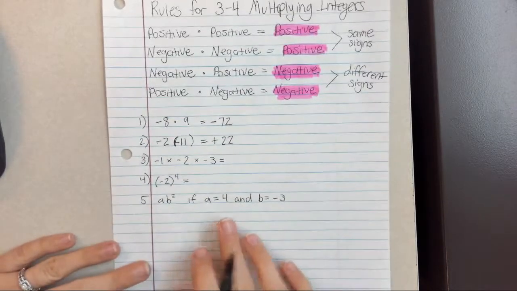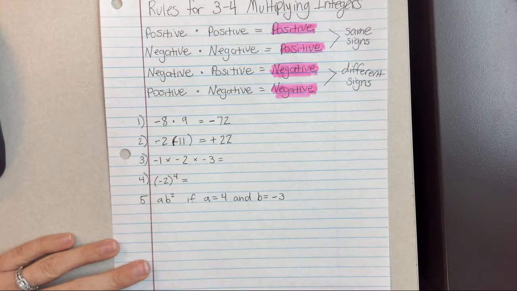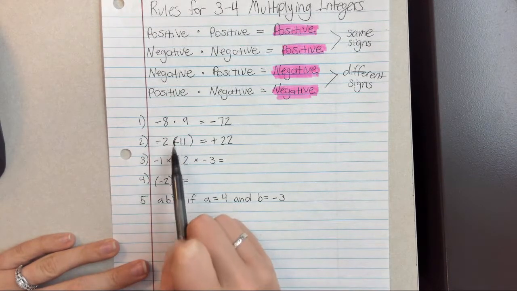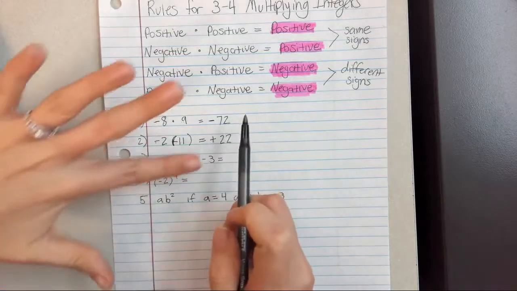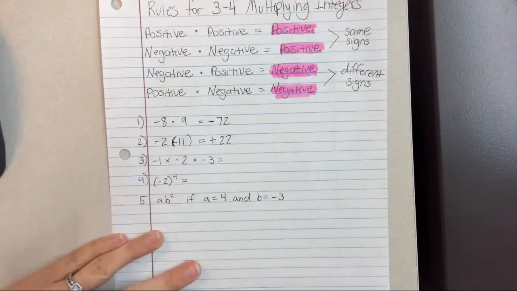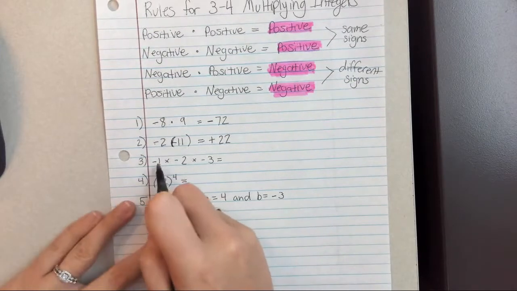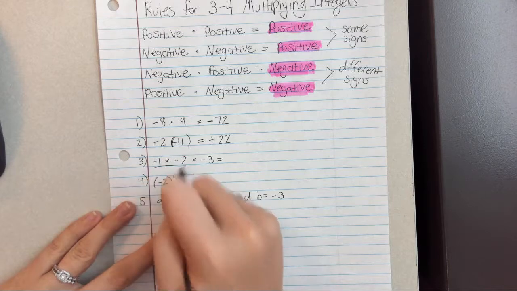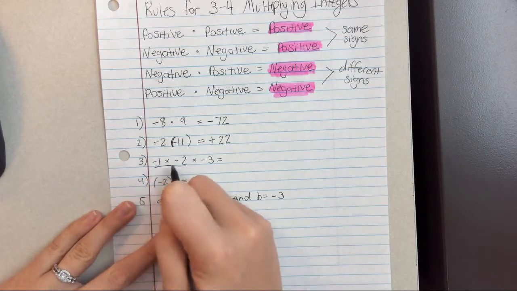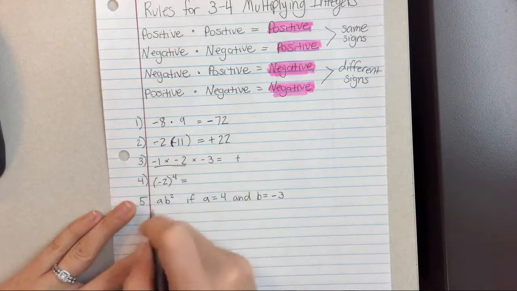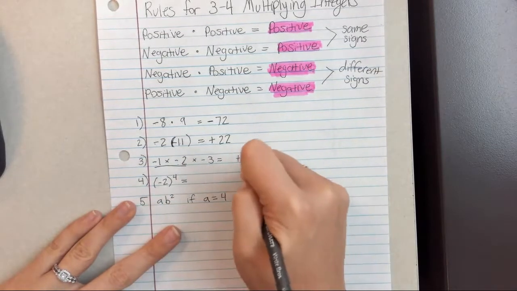Next one, a little bit more complicated, 3 numbers. And notice there's a couple different ways you can write multiplication with the dot, with parentheses, or with the x. The x you will not see as much this year. It's going to be mostly parentheses and a dot. And the way you would do this one is break it up. Just do the first 2 numbers first. Negative 1 times negative 2. Negative times a negative is a positive. 1 times 2 is 2.